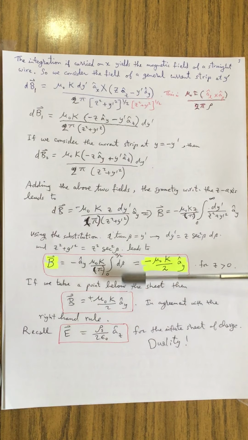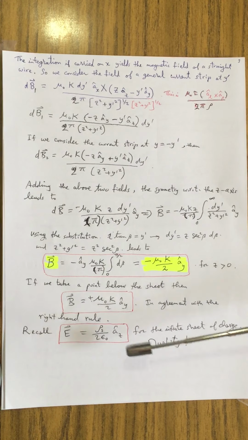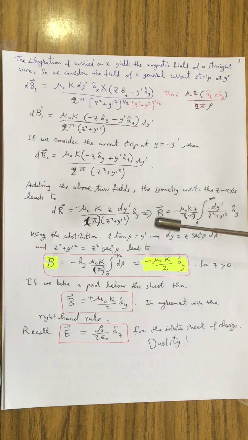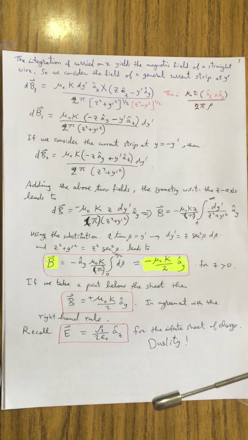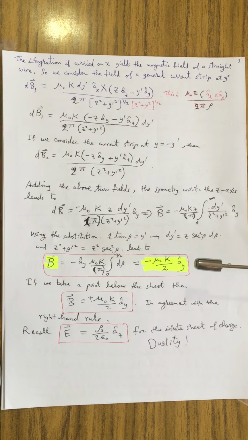You notice the similarity between the two fields, E and B. This is the principle of duality in electromagnetics, where epsilon naught is replaced by 1 over mu naught, and the sheet of charge density is replaced by the current density in amperes per meter. But notice that the two fields are perpendicular to each other. They never come in the same direction.